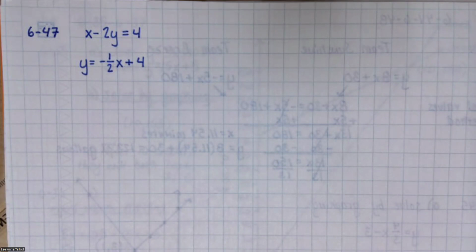This one, I want you to write it down and think about why we can't really do equal values method. Actually, that's a false statement. You can do equal values method if you want to. It's not easy.